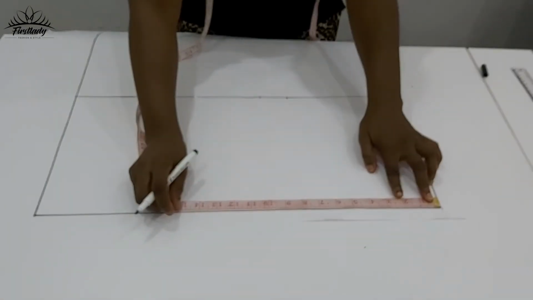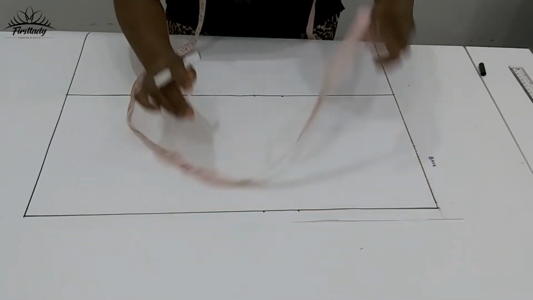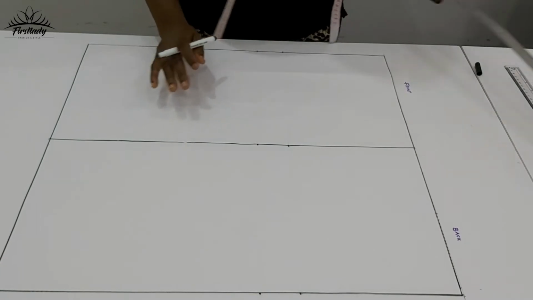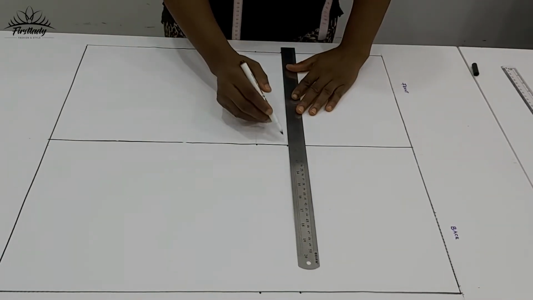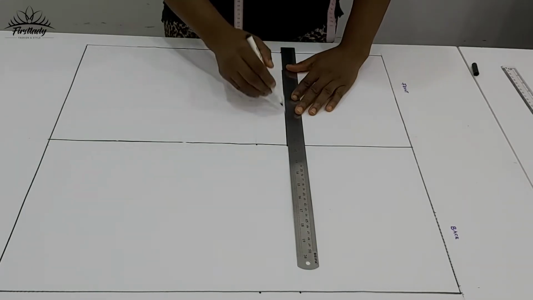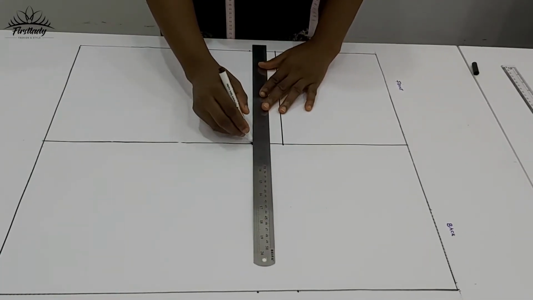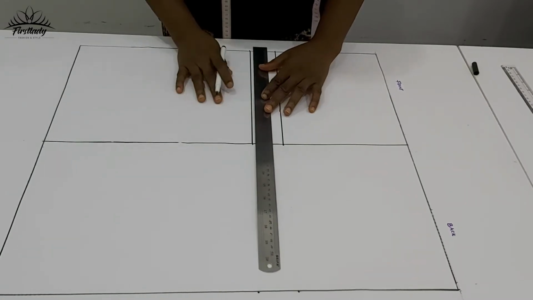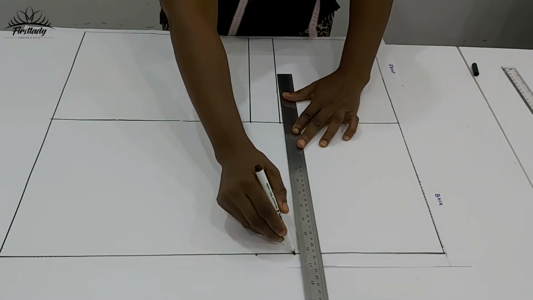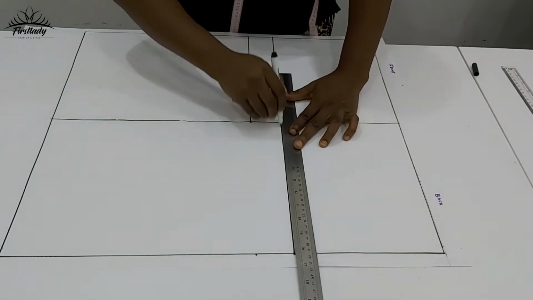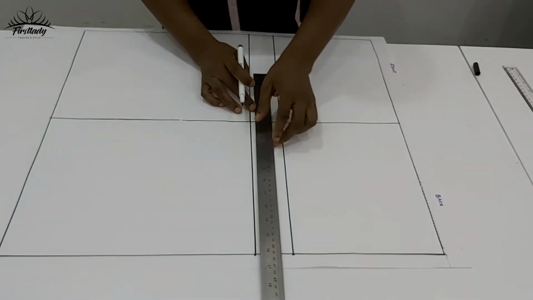And side back here, I'm going to put the 8 and the 10 here. So I'm going to roll it out. That's the hip line for the front and the back draft, like that.